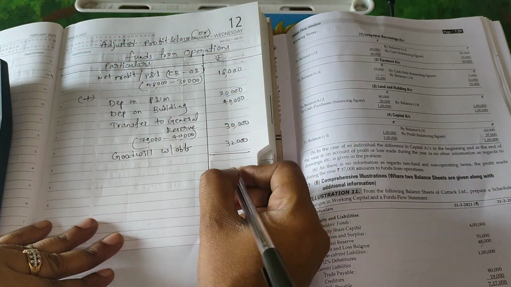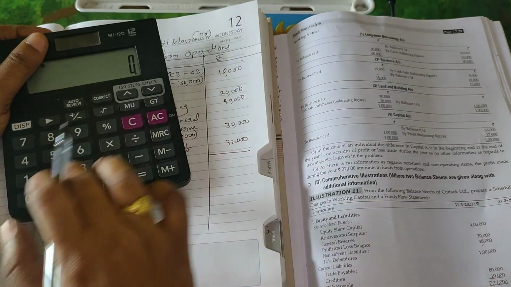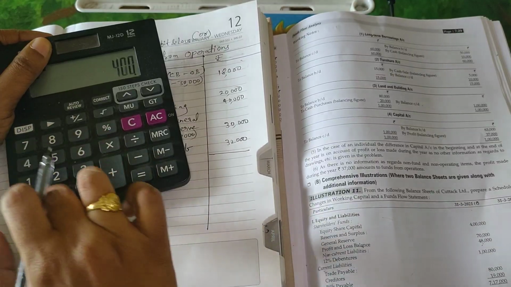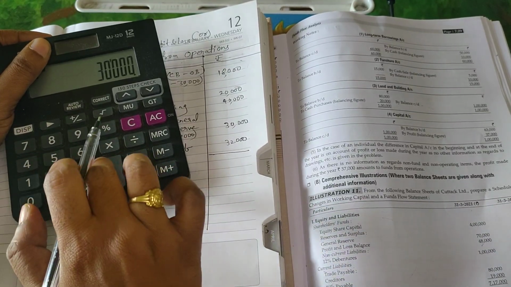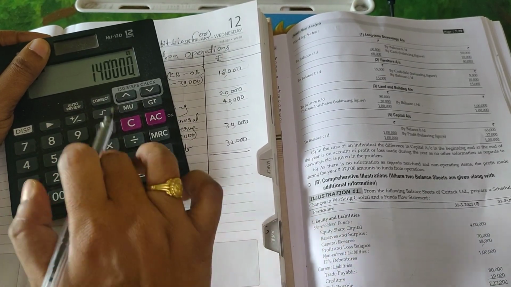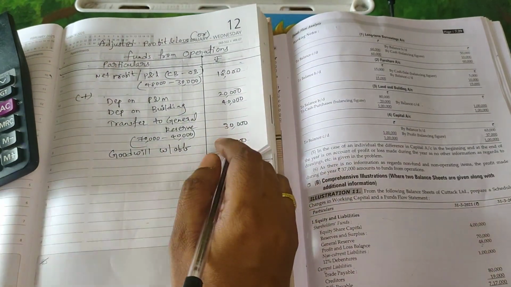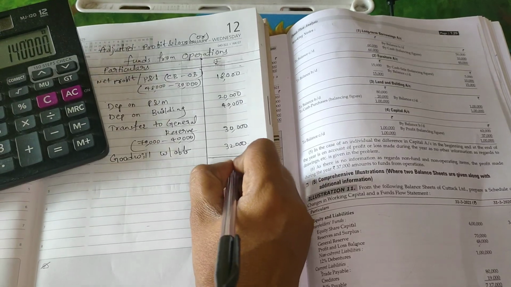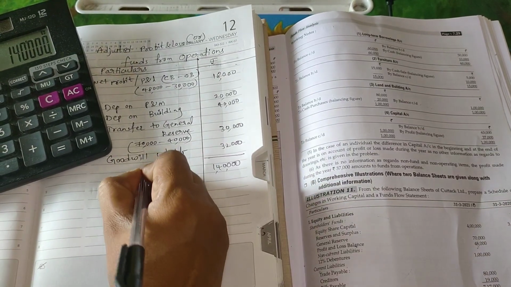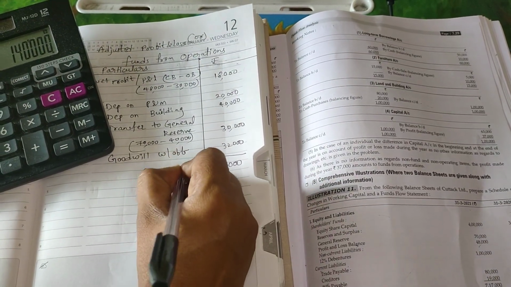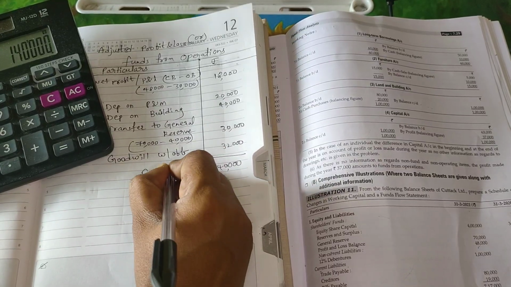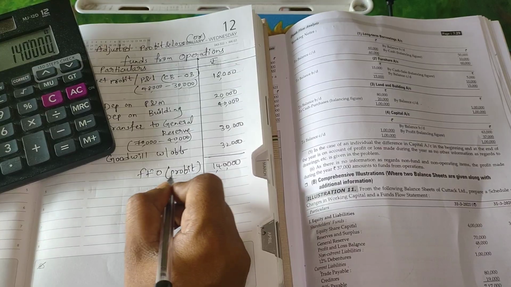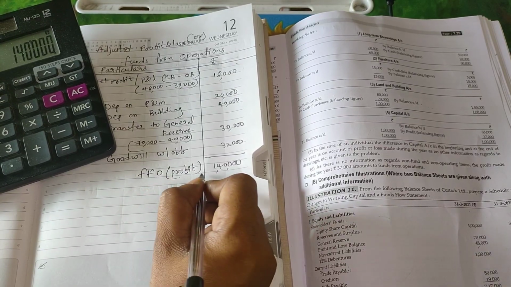So take the total here. 18,000 plus 20,000 plus 40,000, 30,000, 32,000. What is the total? 1,40,000. Okay, what is this called? Funds from operations profit. If it is a negative balance, that will be loss, but it is a positive value. So it is called funds from operations profit. Okay.